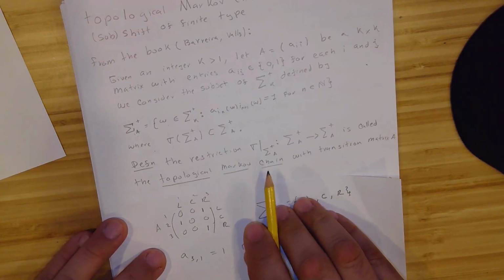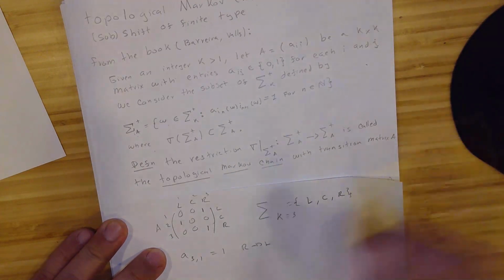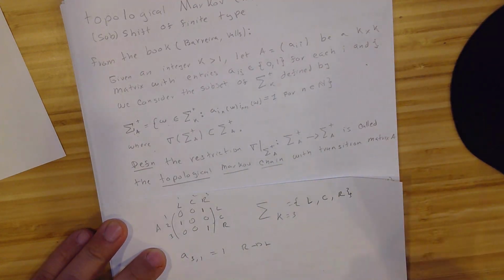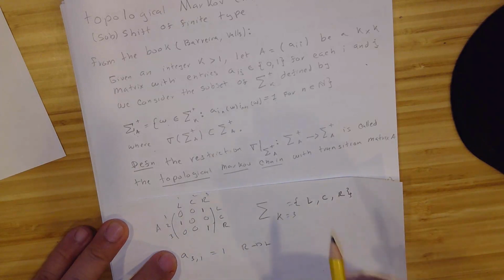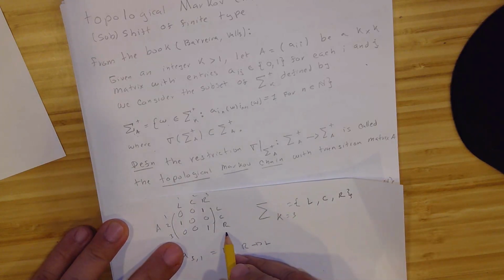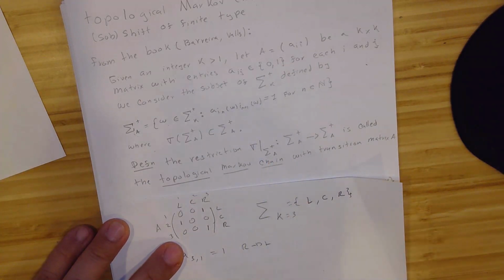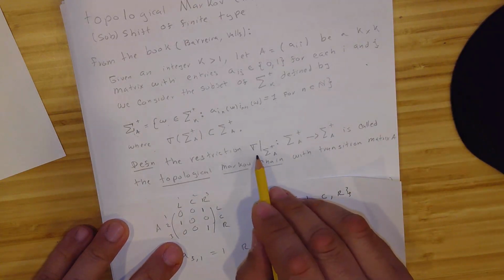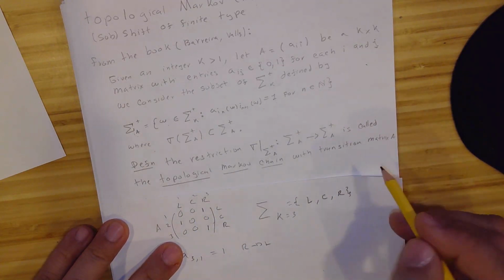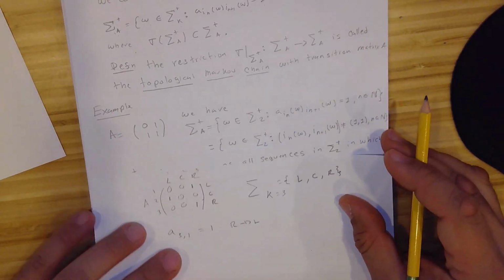Okay, so this subset is generating a language of all the possible combinations of sequences that we can have. Only the subset of sequences that are valid for the transition matrix will be a language in computer science terms, but here it will be the topological Markov chains with the transition matrix of A. So I have an example here of how it works.